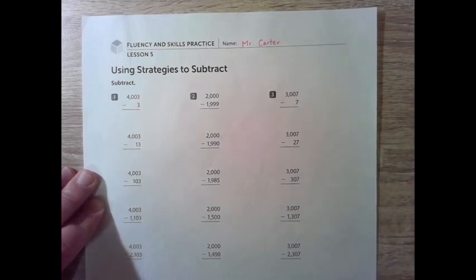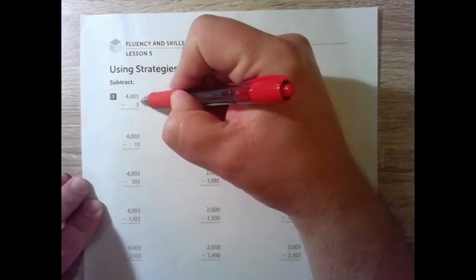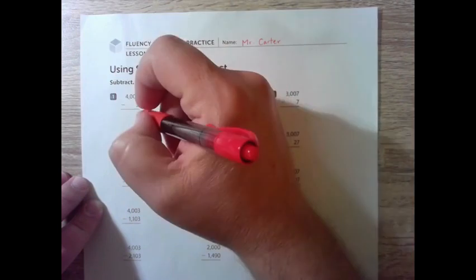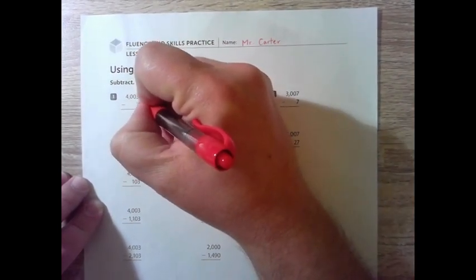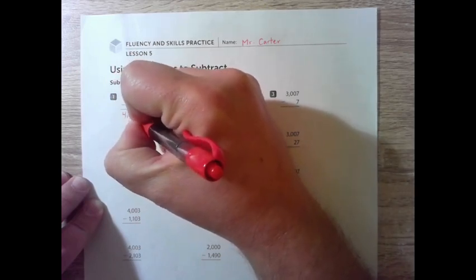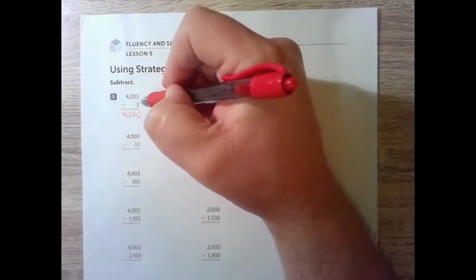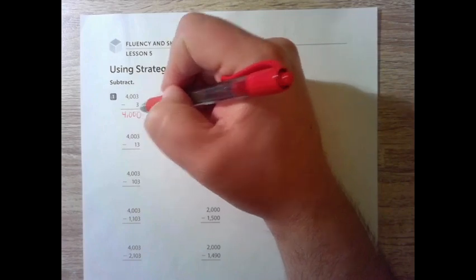So we're going to talk about how to do these problems: do one problem, then build the answer from the problem before, etc. So anyway, I'll go through that with you. For this one, we're going to start with 4003, and we're taking away 3. That one is pretty easy, because if you take away 3 from 4003, that leaves you with only 4000. I did that in my head because I know that we have 3 ones in 4003, and we're taking away 3 ones. So that leaves us with 4000.